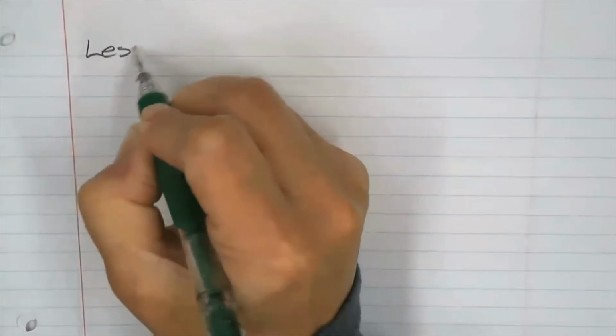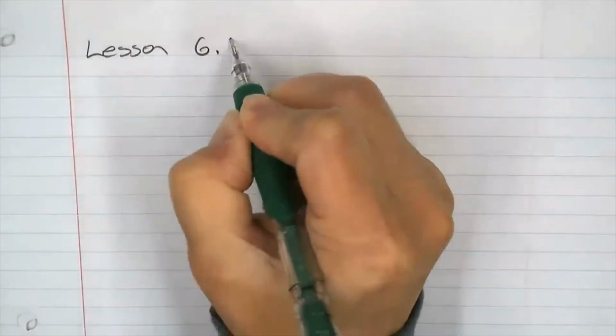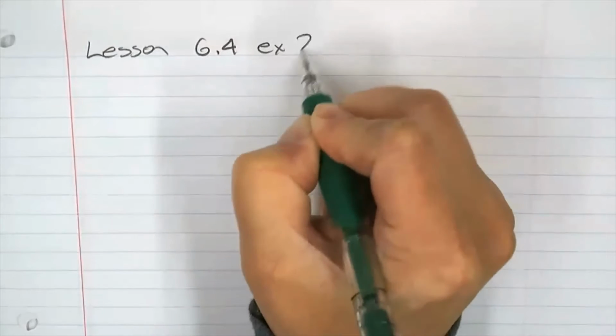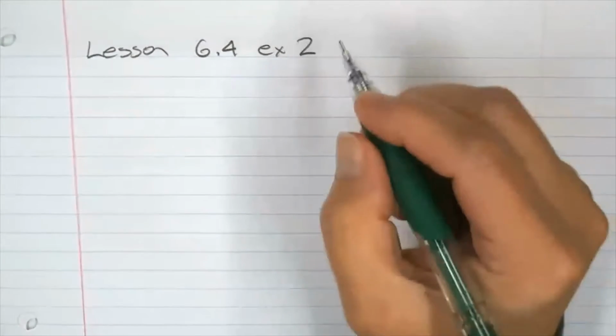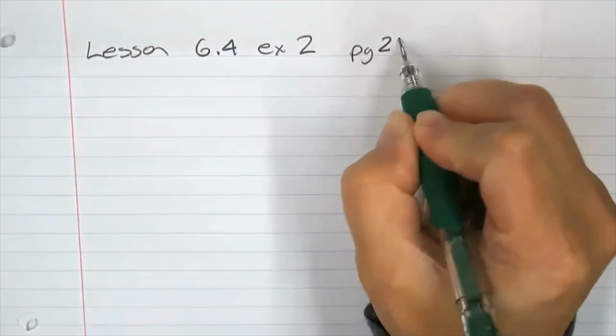Okay, we are doing lesson 6.4, example 2, and it can be found on page 268.